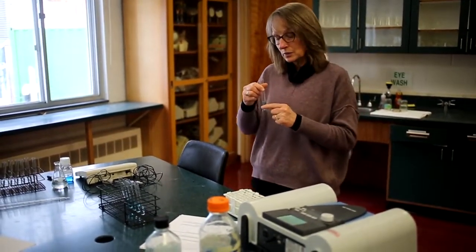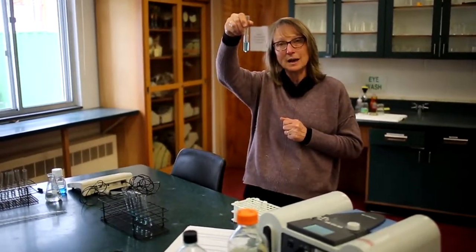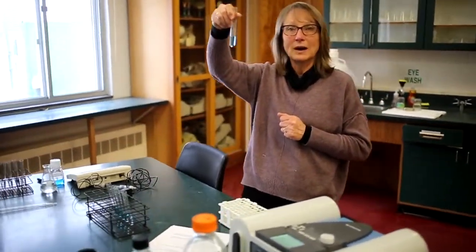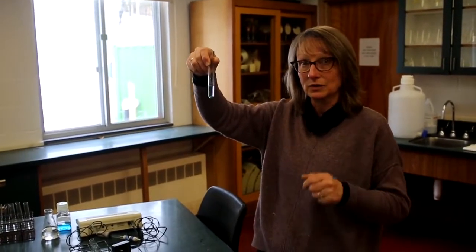And what I want you to think through now, in my hand I have a colored solution. It has copper sulfate in it, but I don't know how much is in there. Melanie and Janet made this and they didn't tell me what the concentration is, and they're challenging me to figure that out using the spectrophotometer.